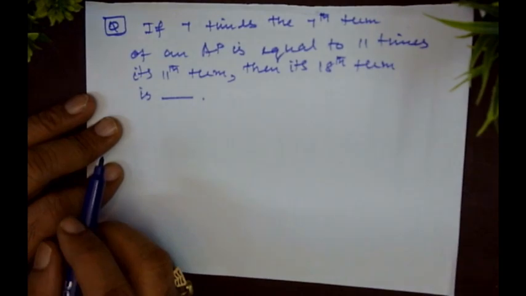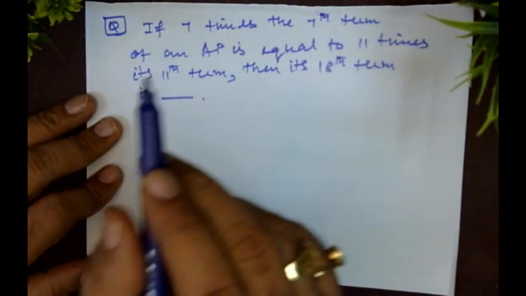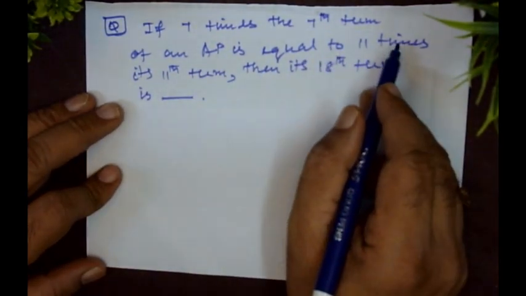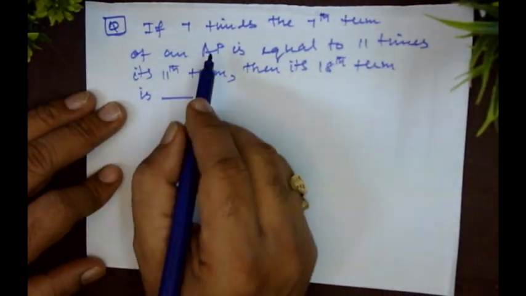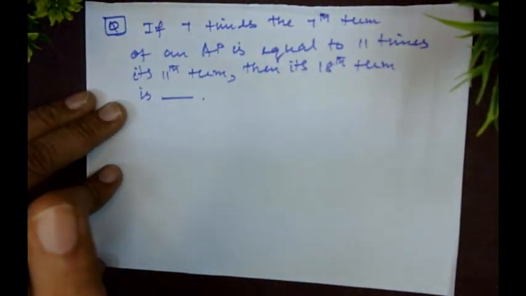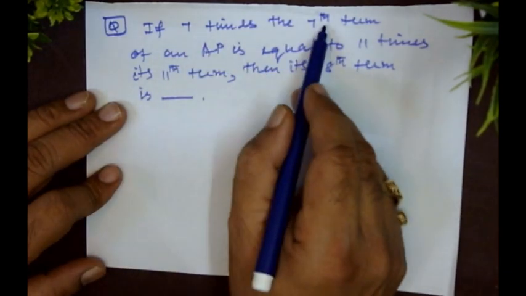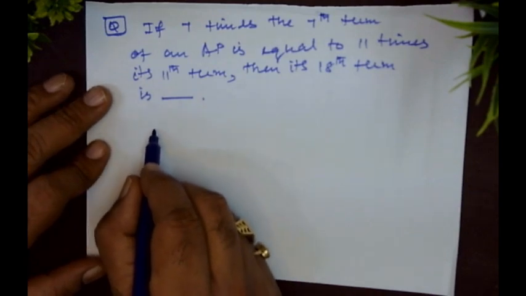Now listen to this sum carefully. 7 times of the 7th term of an AP is equal to 11 times of its 11th term. So first of all, we know it belongs to only one AP. The 7th term, how to represent?